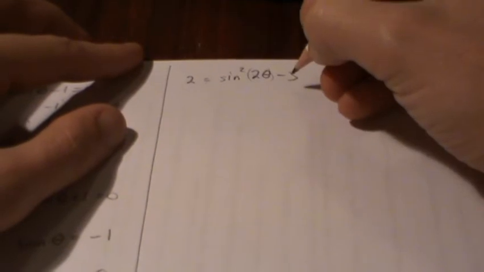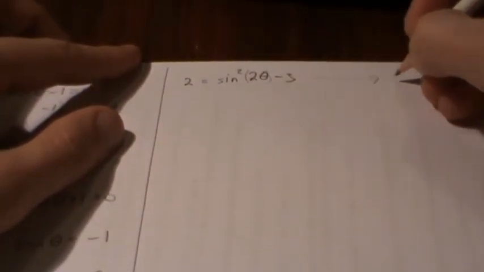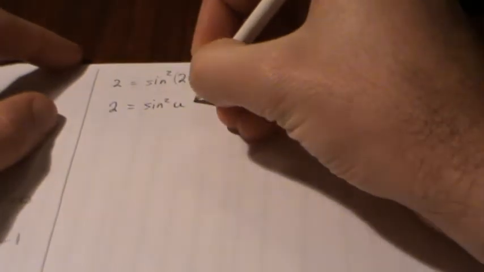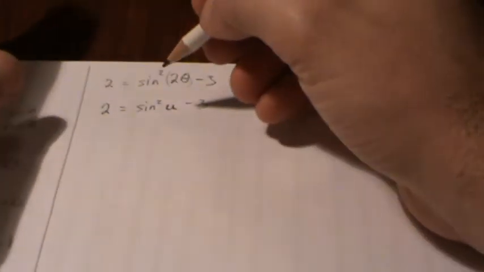Notice I have a 2 theta inside my sine. In order to uncomplicate this, let's get rid of that and say 2 theta is equal to u. Then I'll come back here later. I'll do this part later, and I'll change my actual equation to sine squared u minus 3. Now I'm just going to try and solve for u, and find as many answers as I can for u.